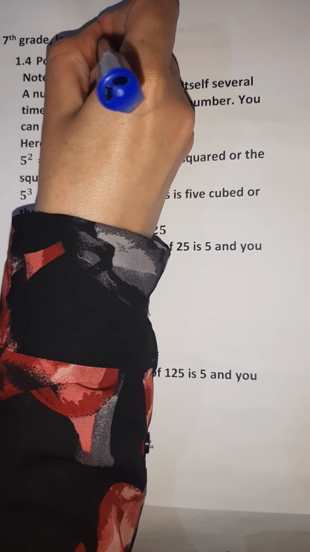It's the 8th lesson: Powers and roots 1.4, part 1. A number multiplied by itself several times is called a power of that number. You can use indices to show powers.